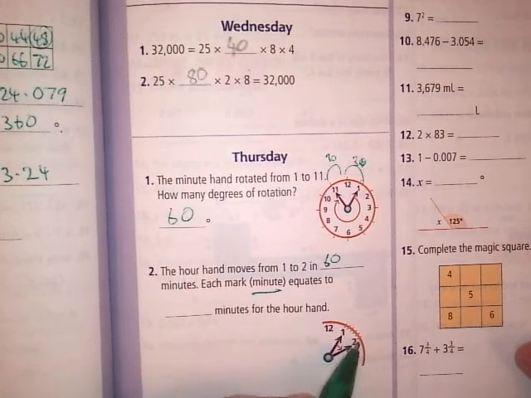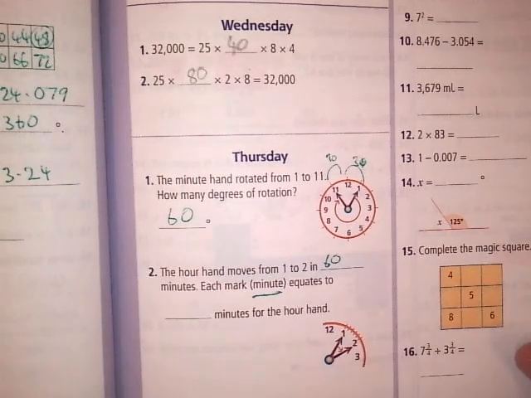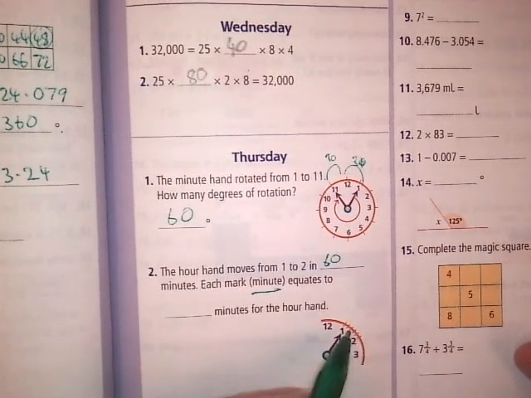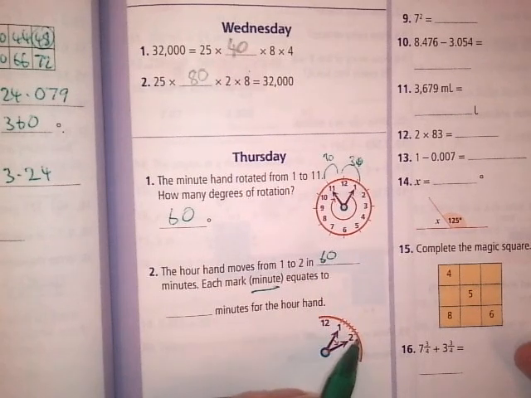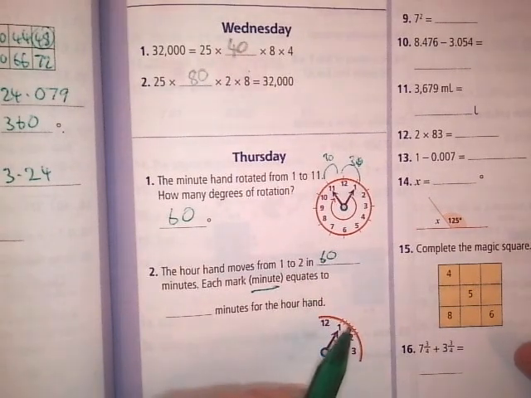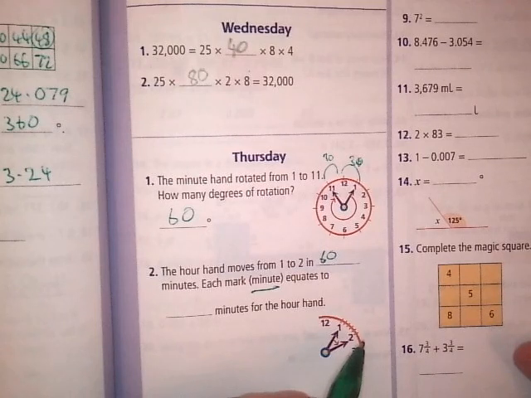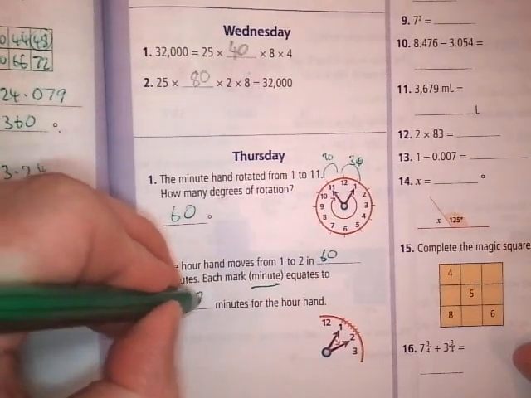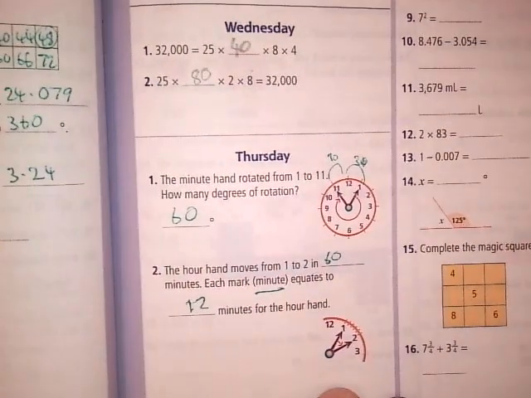The hour hand takes 60 minutes to cover that same amount of space. That's 1, 2, 3, 4, 5 jumps. So 5 steps to cover the same amount of space in 60 minutes. So each of those is 1/5 of 60 minutes. So that's 12 minutes for each mark.